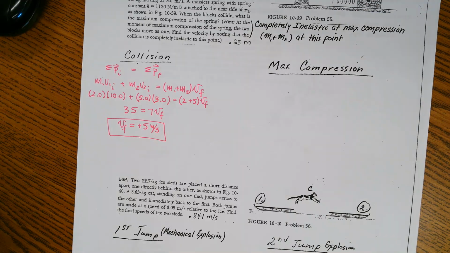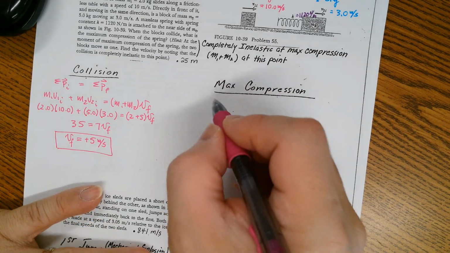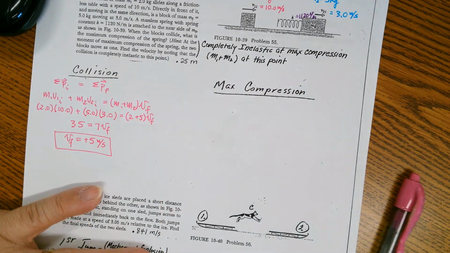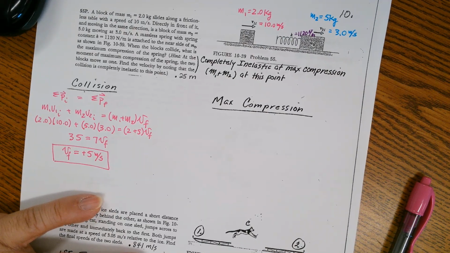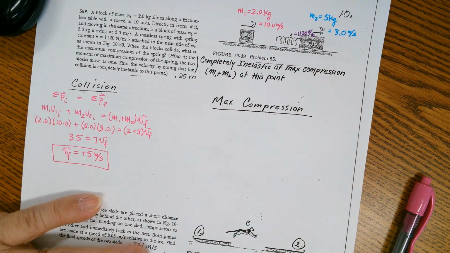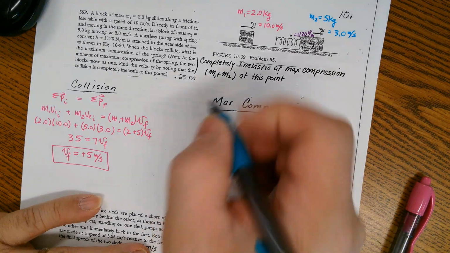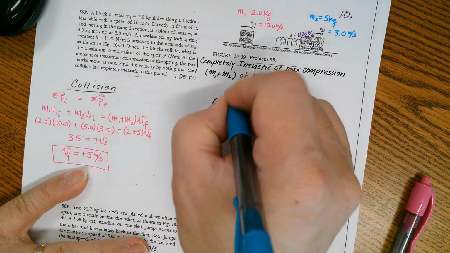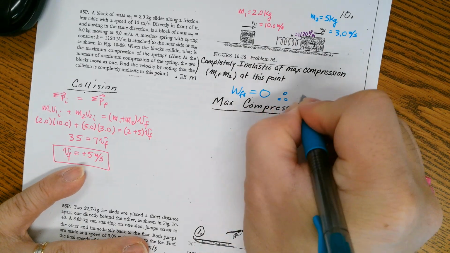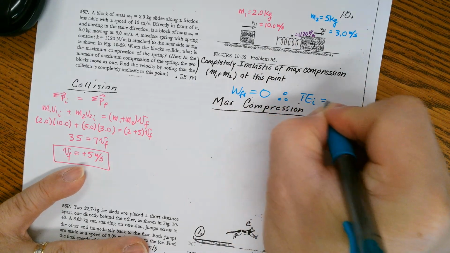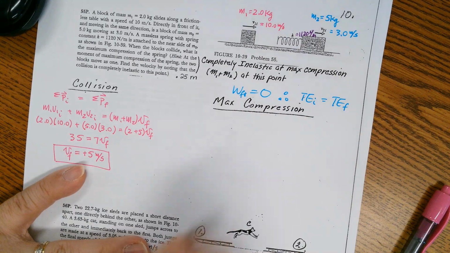Well, let's take a look at what's going on. Here, now we have to use conservation of energy. Since there's no work done by friction here, no work done by friction is equal to 0. Therefore, total energy initial must equal total energy final.